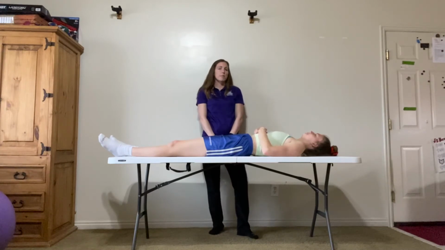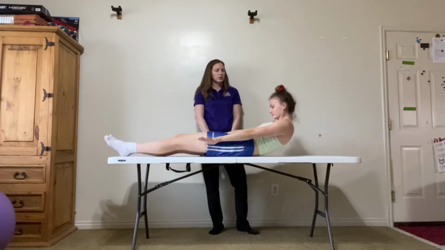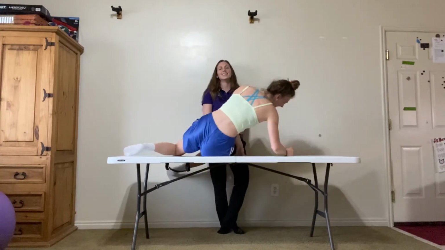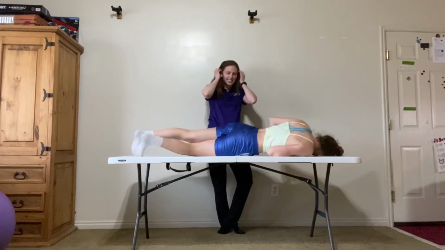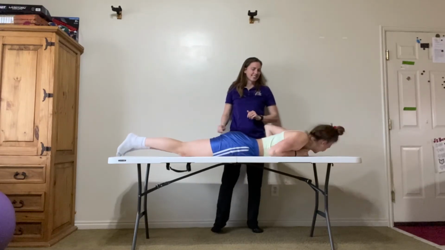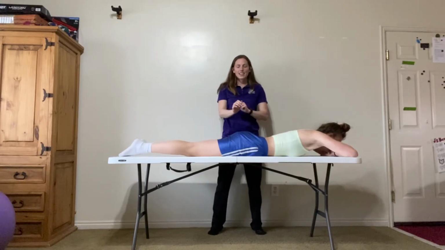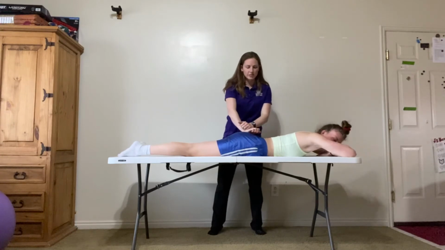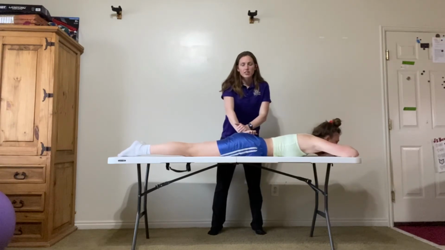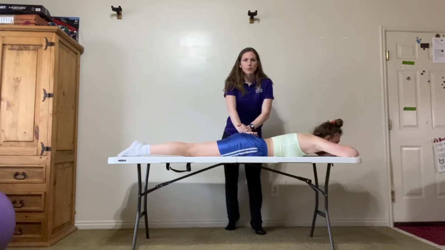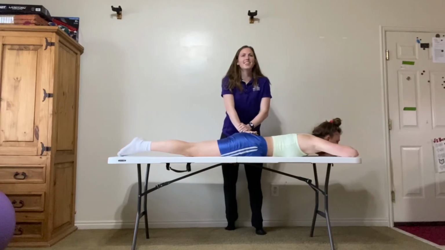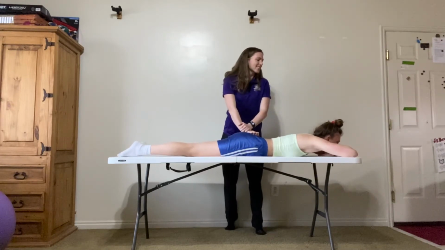I am now going to have my patient go ahead and flip over onto her stomach so that she's lying prone. And from here I can do the sacral thrust, placing your hand on the sacrum, and then you're going to apply pressure. Positive sign is pain.